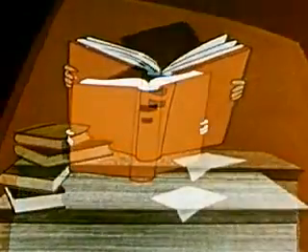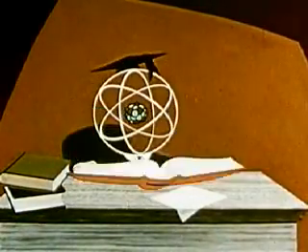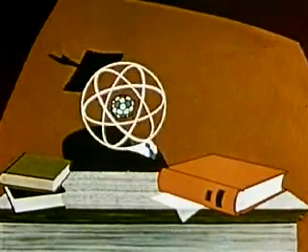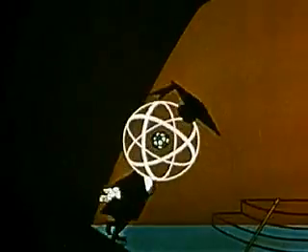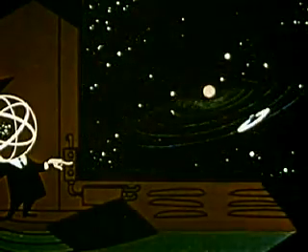Let's start by meeting a leading authority on the subject, Dr. Atom. Now, observing the professor himself, we can see that his structure resembles, in many ways, something almost as vast as the atom is small, the solar system.